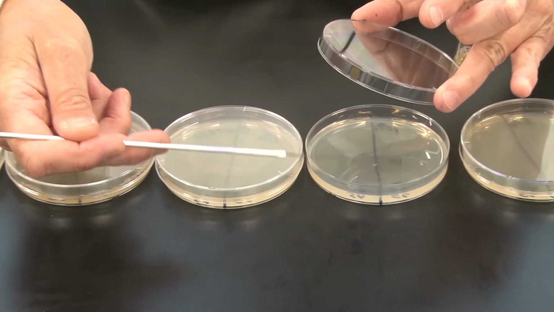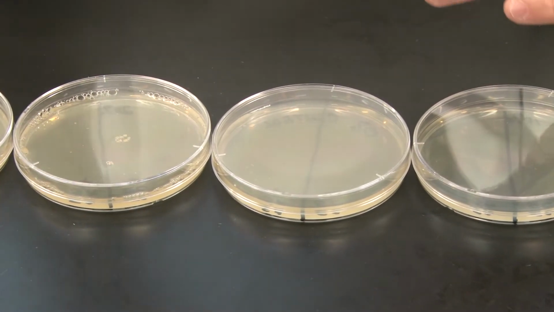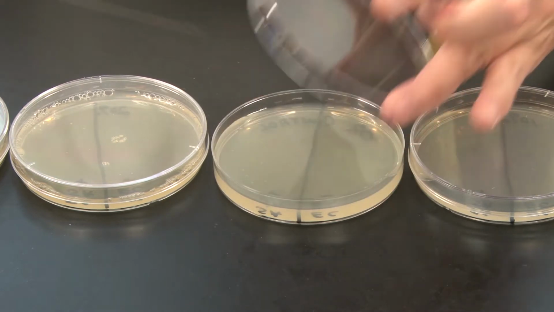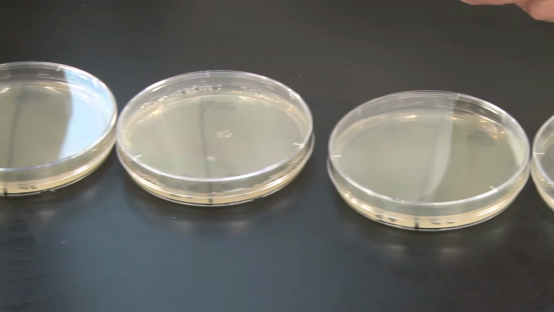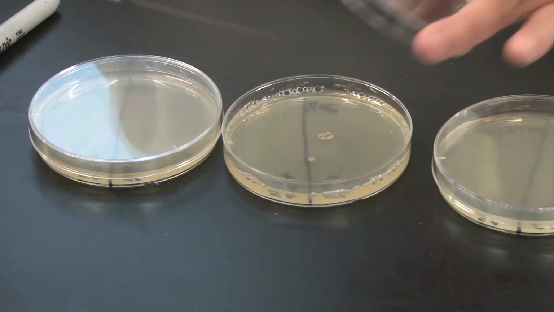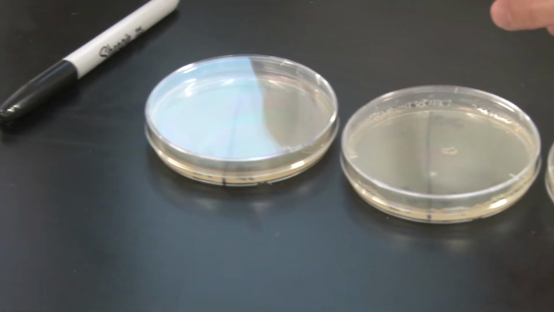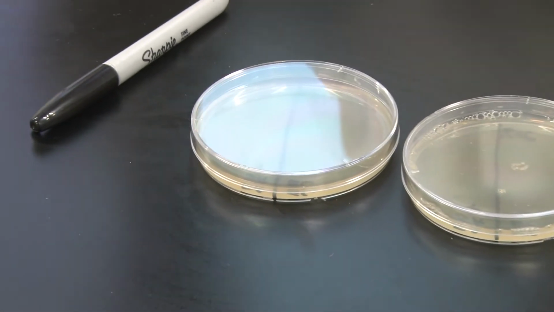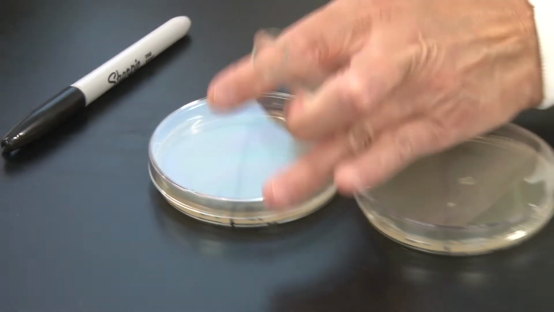Without flaming my loop again, I am just going right back into the stock and grabbing another loopful, because I am placing that loopful on a sterile medium, so I'm not worried about contaminating my stock. This allows me to very quickly and efficiently streak all 5 plates.